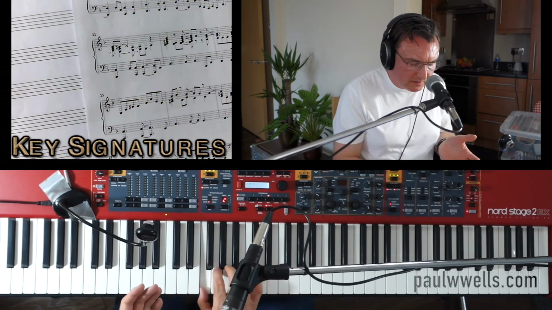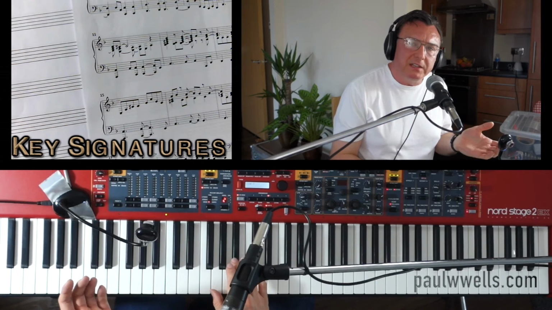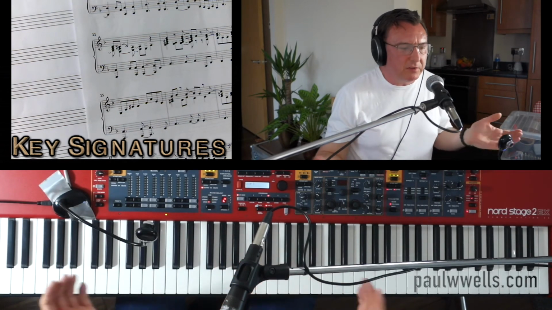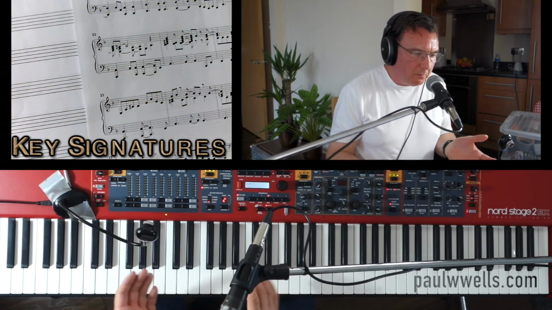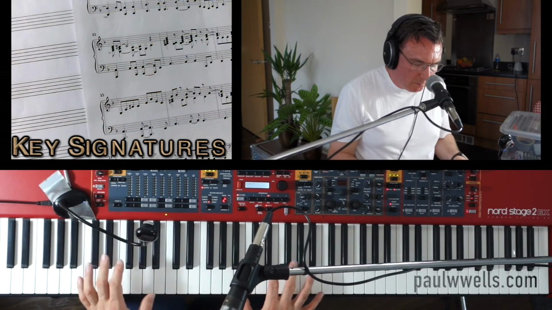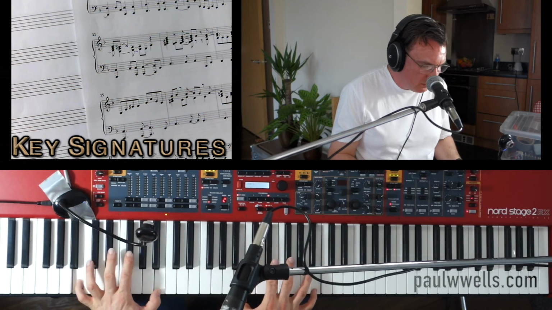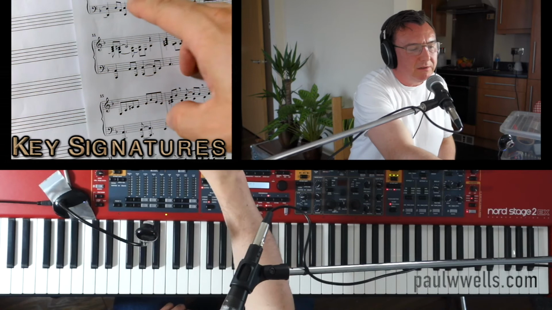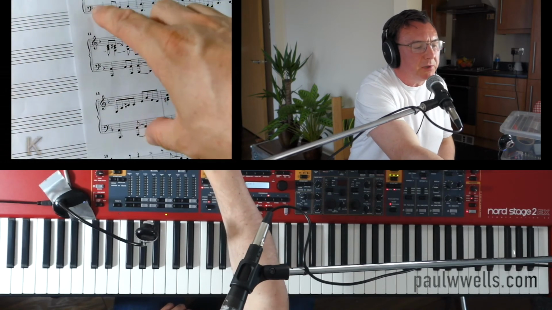So what can we do about this? Well, we can flatten it. That's better. So we've now got an F major scale, but B's are flat. Not just this one, but every B is flat. We don't label every B. We label it once per stave.